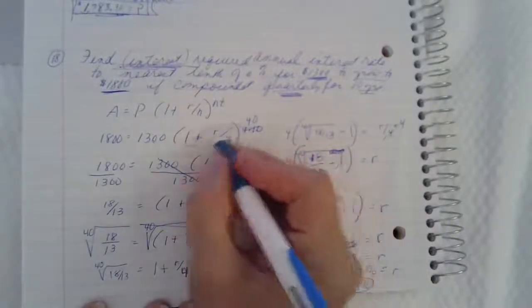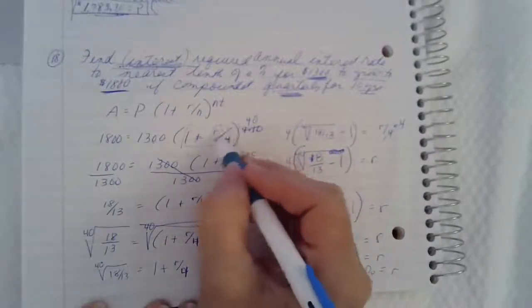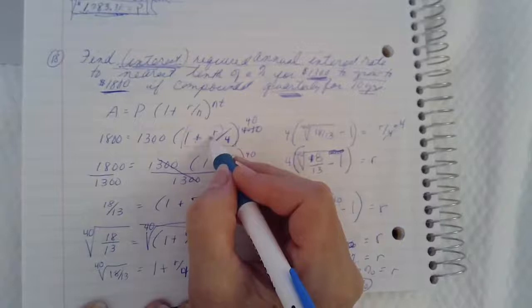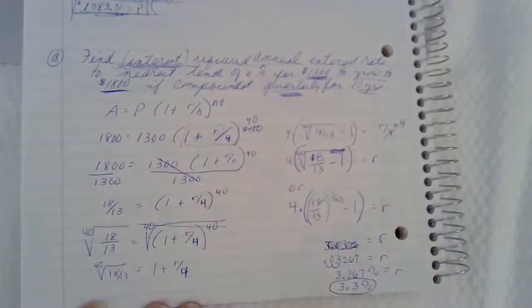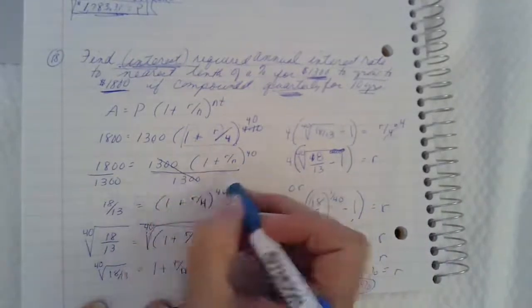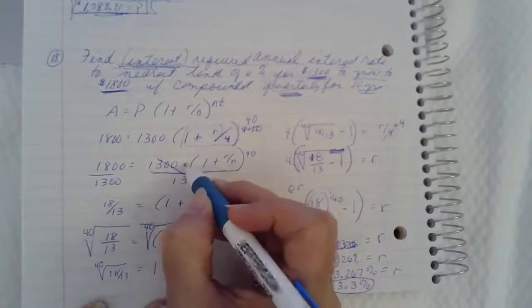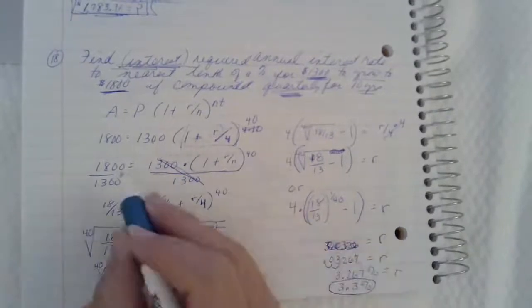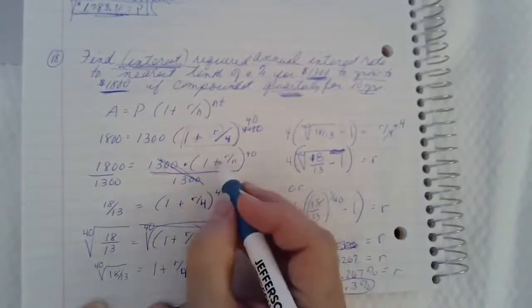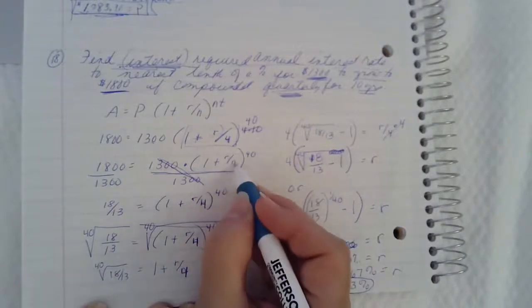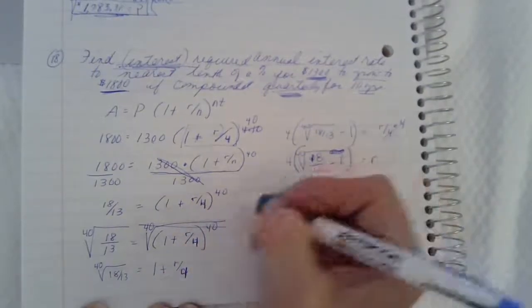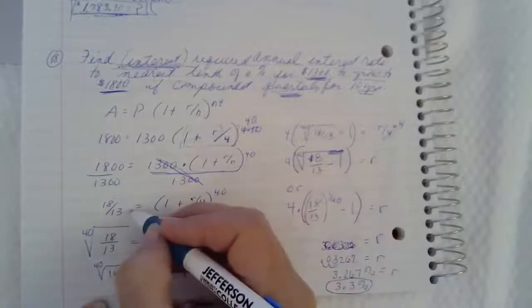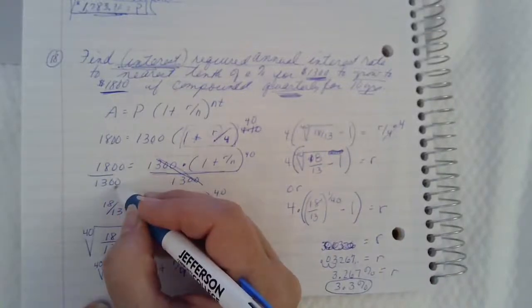We can't actually work what's in the parentheses first because I don't know the R value, so you can't calculate that. So we start working backwards with our algebra. We can divide out the 1,300 because that's a times, so dividing gets that over to the other side. Okay, so that leaves 1 plus the R over 4, 4 for the quarterly, raised to the 40th. And instead of calling it 1,800 over 1,300, I just reduced it to 18 over 13, or you could go ahead and get your decimal value.